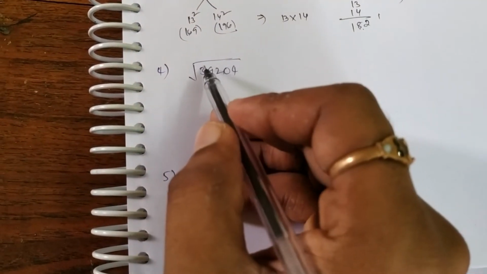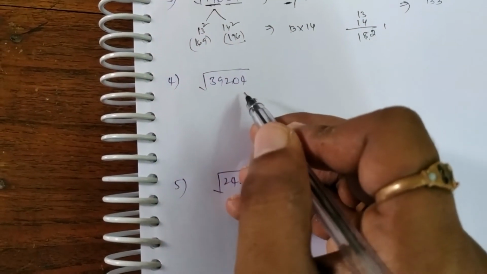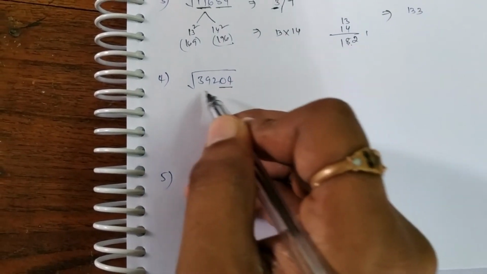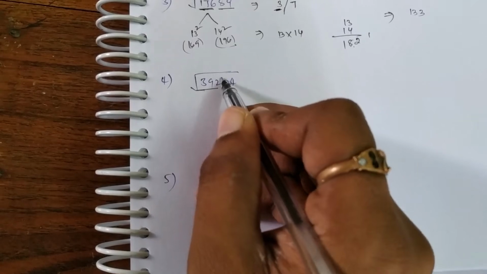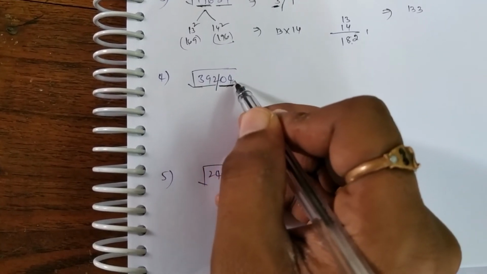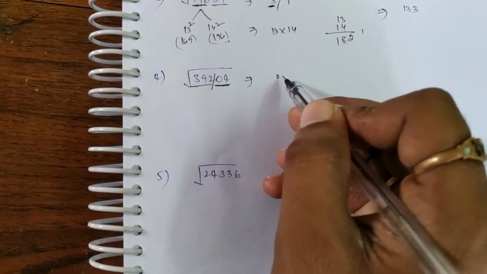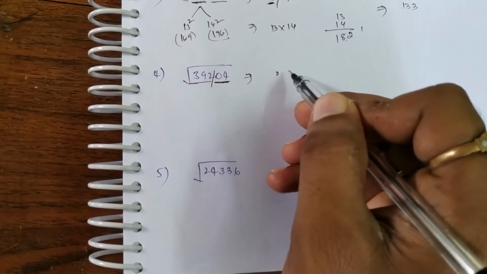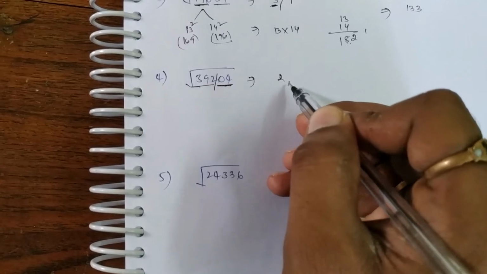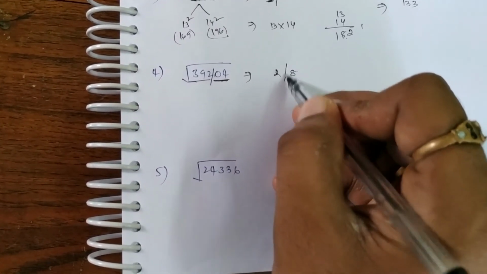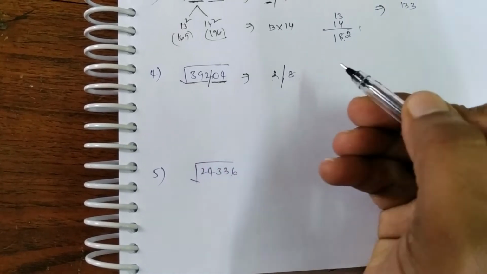And the next number is 39204. We have to follow the same procedure: dividing the last two digits into one part and the other number into another part. So we have to observe the unit place, that is 4. 4 comes from the square of 2 and 8. 2 square is equal to 4, 8 square is equal to 64. So the unit place is either 2 or 8.